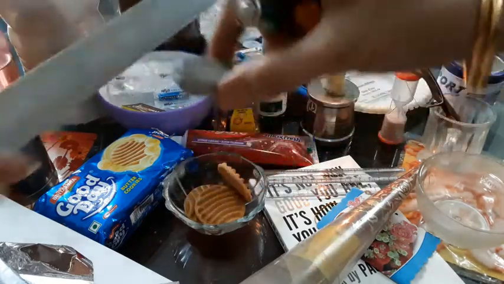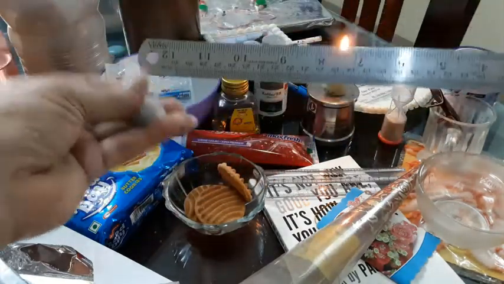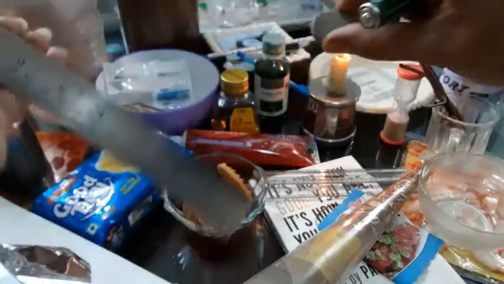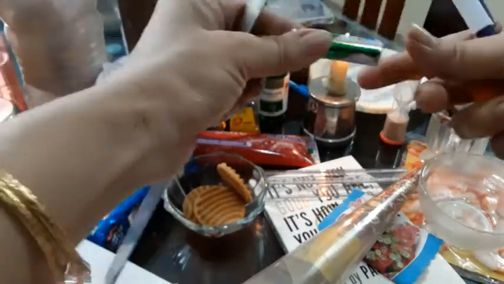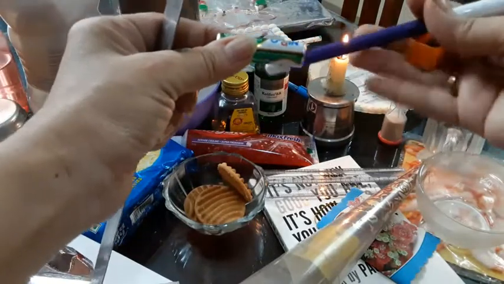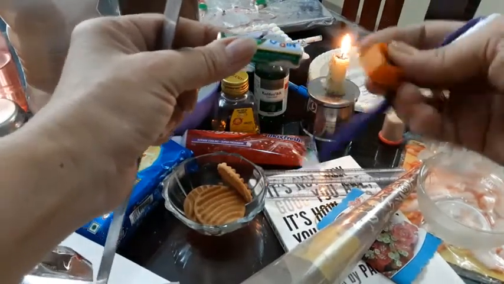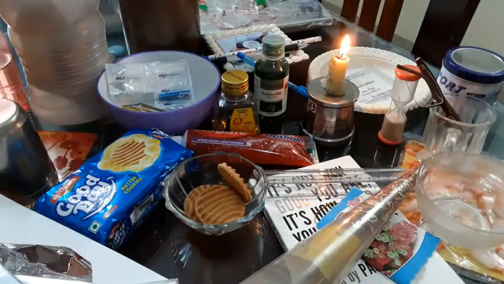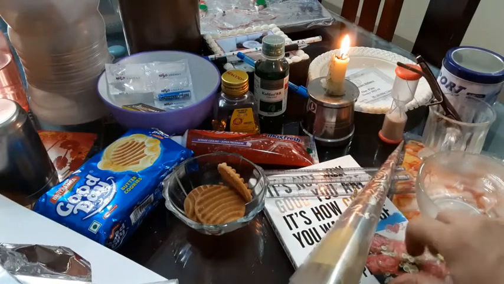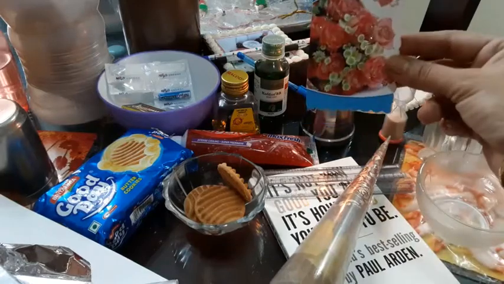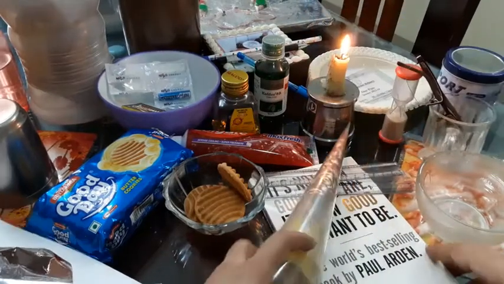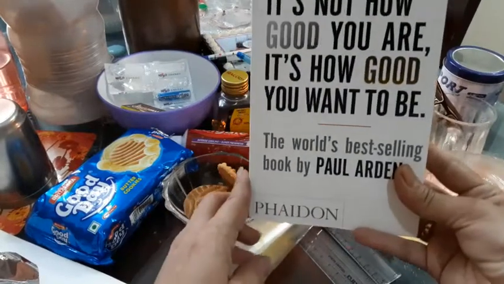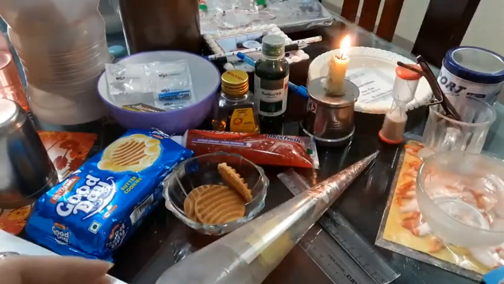Like ma'am is having this eraser, scale. You can see scale is opaque. Eraser is opaque. Your pens are opaque. This pen is opaque. Your sharpener is opaque. Battery is opaque. Then a small card is there, that is opaque. Then ma'am is having a book. This book is opaque. You can see candle flame is not visible.